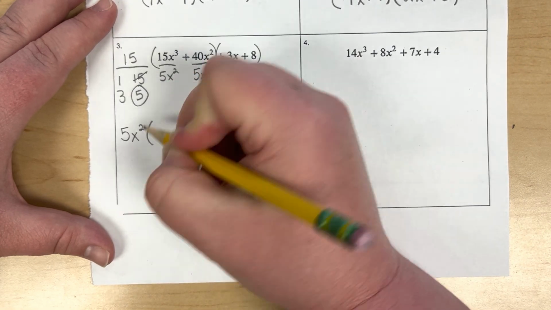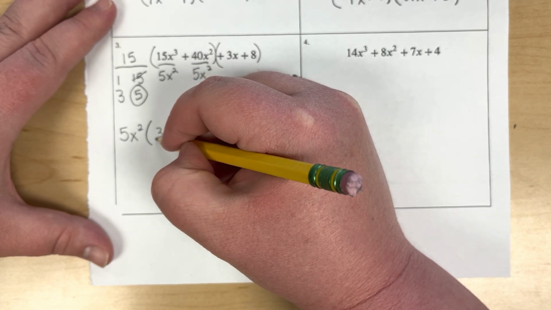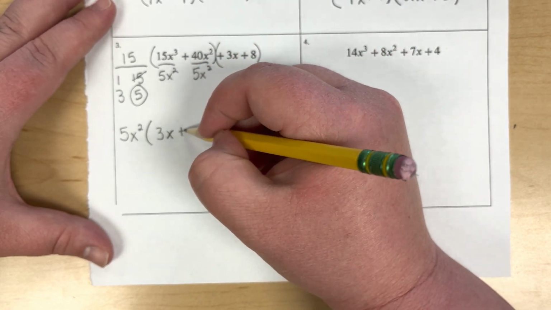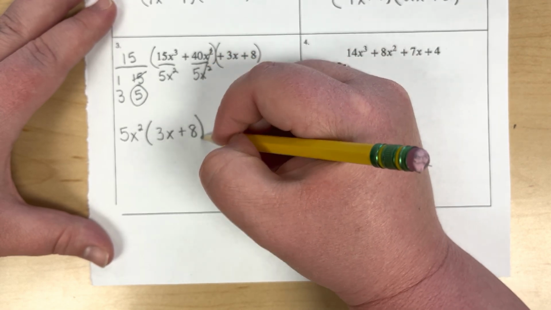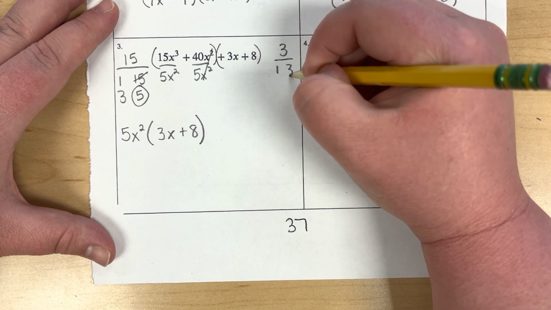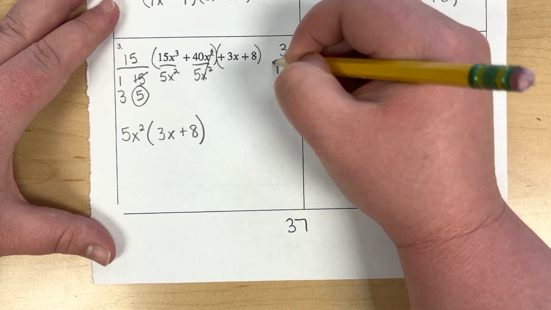And then let's divide. 15 divided by 5 is 3. X to the third over x to the second is x. 40 divided by 5 is 8. X squareds cancel. All right. Factors of 3, because that's the smaller of the 2 numbers. 3 does not go into 8, but 1 does.